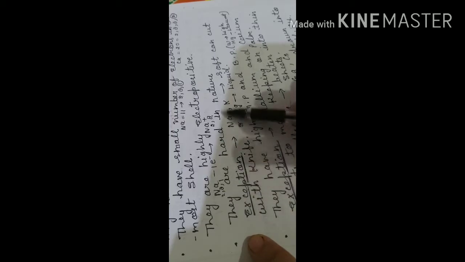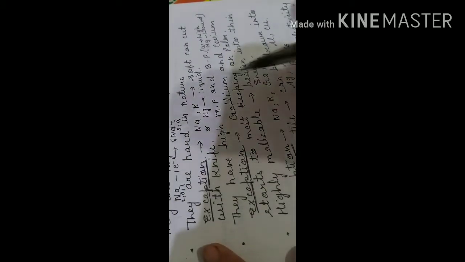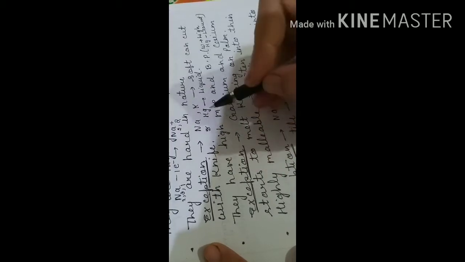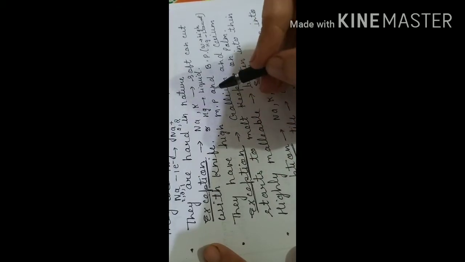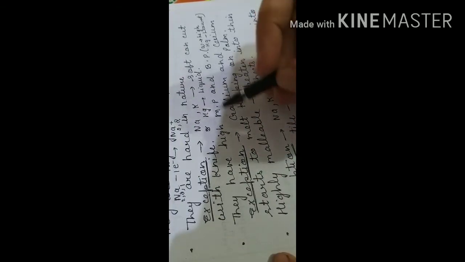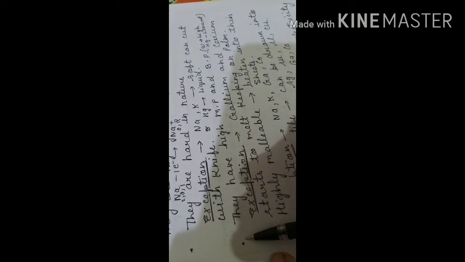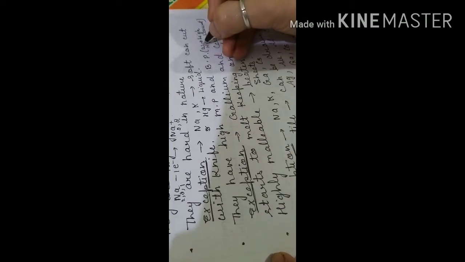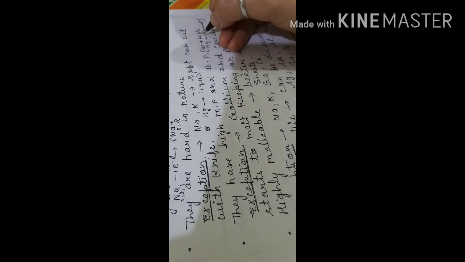Now the next, they are hard in nature. Most of the metals are hard, but a few exceptions are there, like sodium and potassium, which are soft and can even be cut with a knife. Mercury is another example, which occurs in liquid form at room temperature. The next property, they have high melting and boiling points. The W that I have written is for tungsten, which has the highest melting point, and mercury shows the lowest melting point.